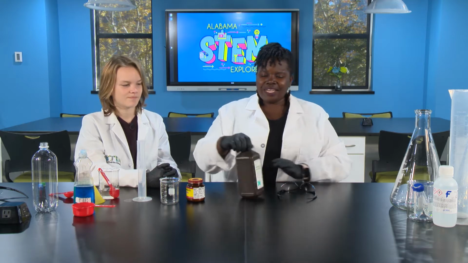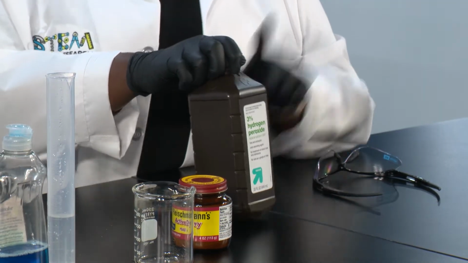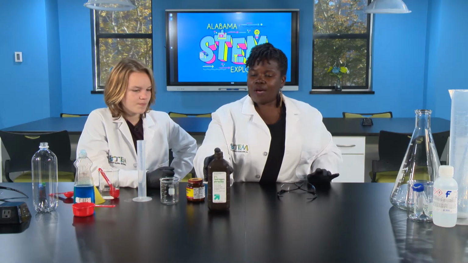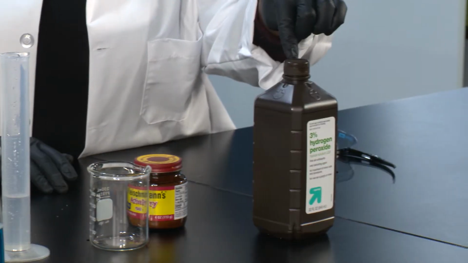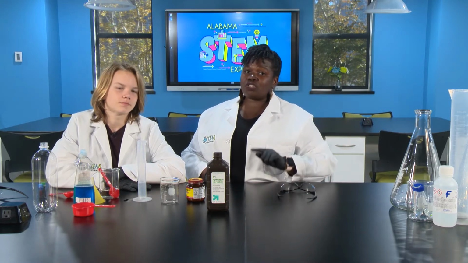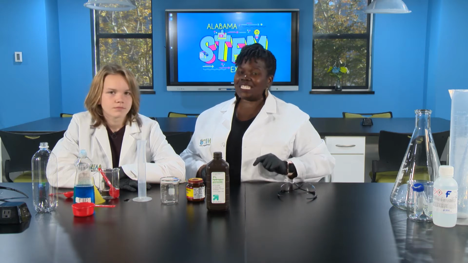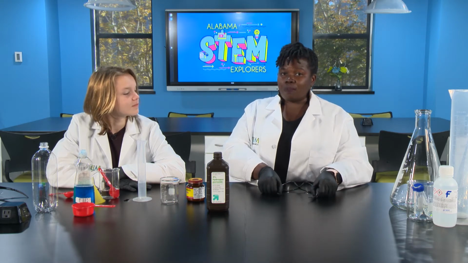Yes. Now, one thing we do, we always see hydrogen peroxide in a dark color bottle because light will break it down. So that's why most times when you see it, 3% is what we buy at the store. It's very important that if you're doing this at home, you're using the 3% concentration. Higher concentrations are more dangerous, and so we always make sure that those are conducted in a science lab. But this experiment is safe to try at home, but we still want to practice safety.